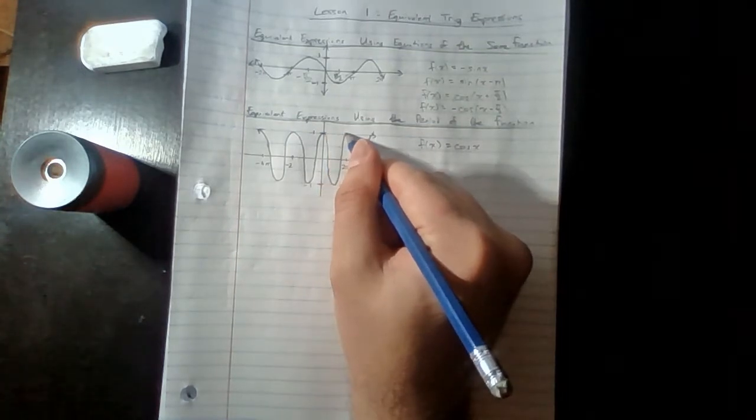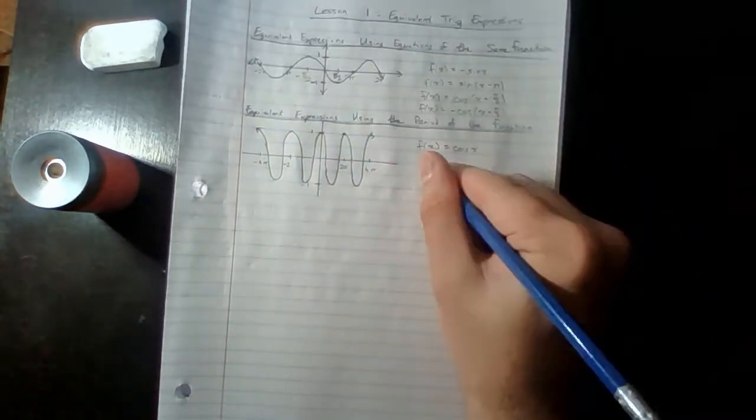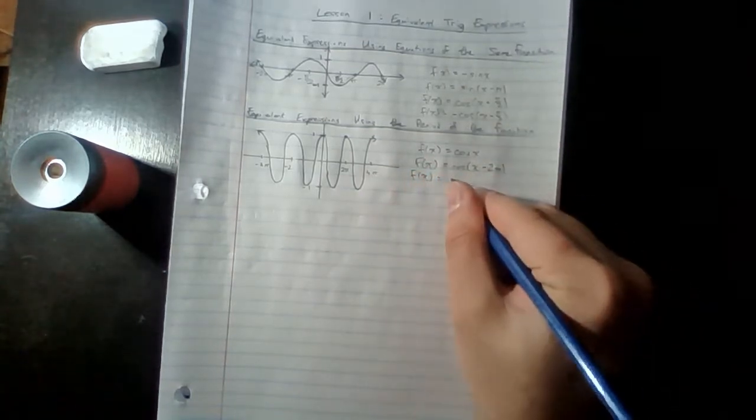If we shift everything to the right by 2 pi, now this point would come here, this point would come here, we get the exact same function as well. So these functions both describe this graph here, this poorly drawn graph. Or if we shifted to the left, we'd also get the exact same graph. If we're shifting sine functions or cosine functions by the period, left or right, we get the exact same function.